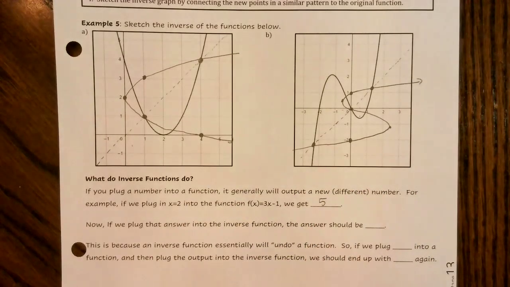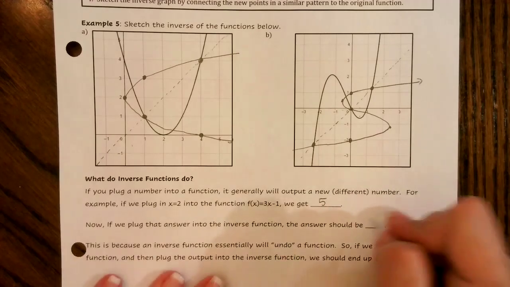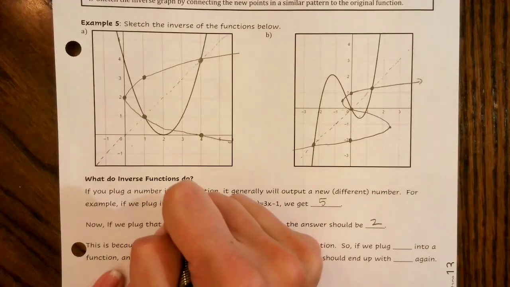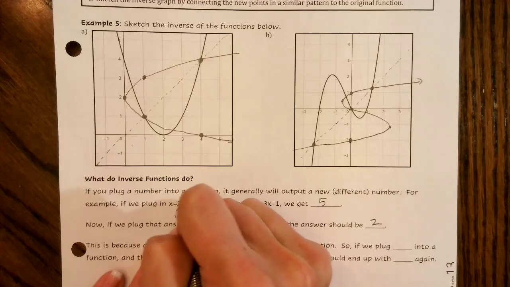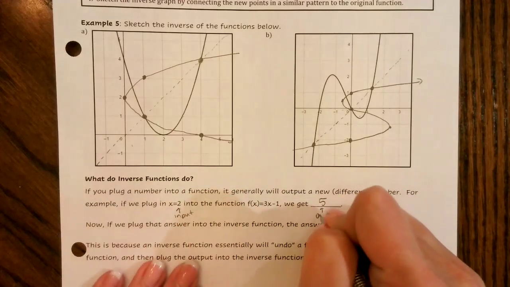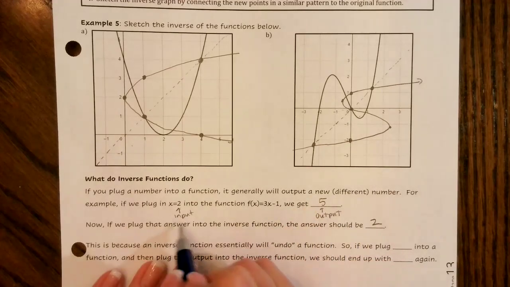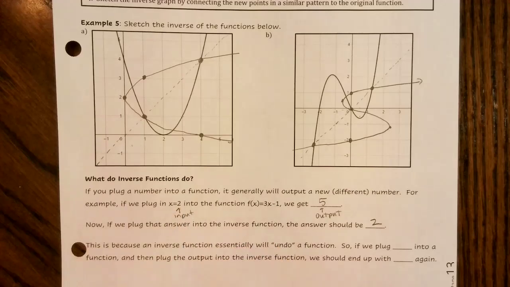Now, if we plug the answer into the inverse function, the answer should be 2. In other words, if this is my input and that's my output, in the inverse, this is going to be my input, this is going to be my output. You are switching that x and y, the input and output values.